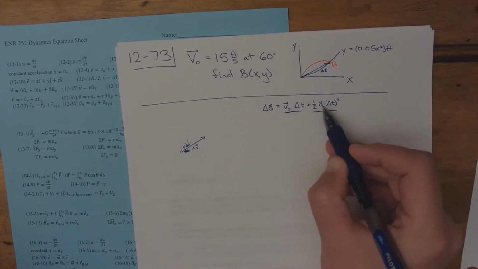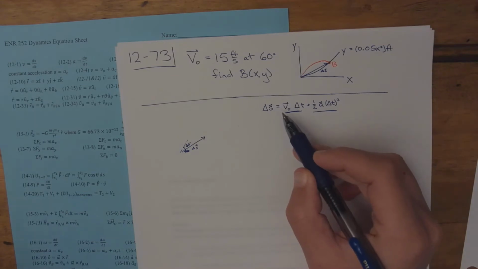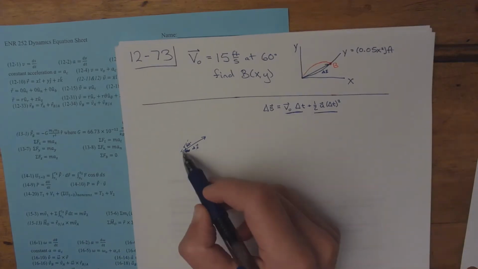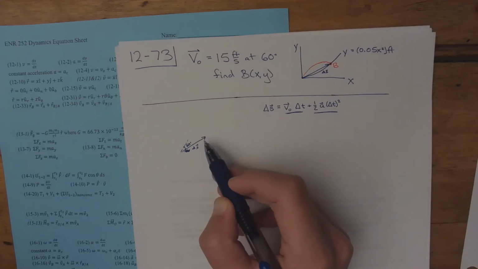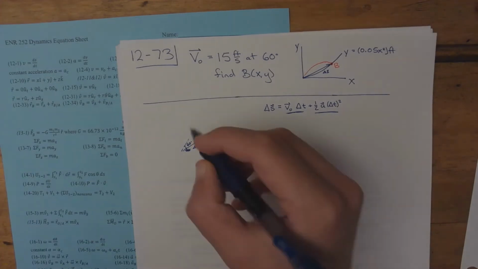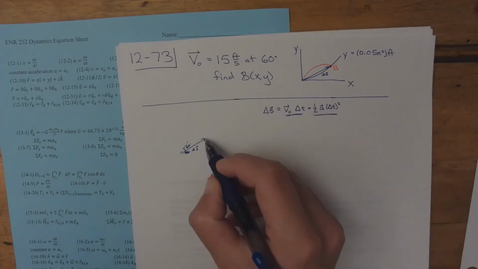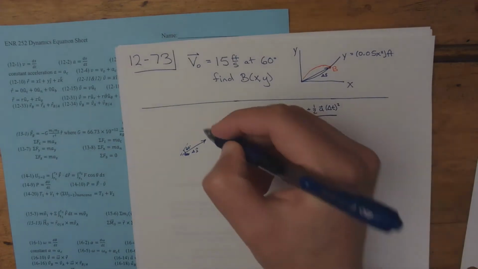If I add these two vectors together, this gives me delta s. Remember that when I add vectors together graphically, I place them tip to tail, and then I draw the resultant vector starting where the first vector starts and ending where the second vector ends. And so, if I'm going to place these two vectors tip to tail and end up here, the acceleration vector I know is pointing straight downward.